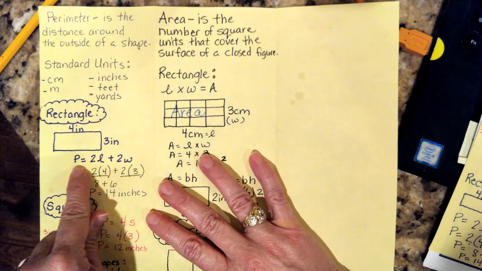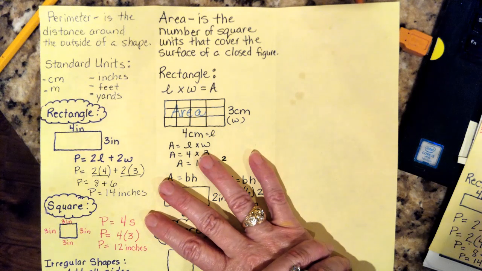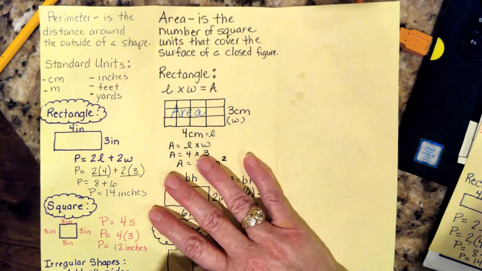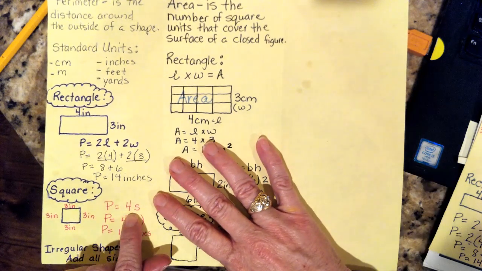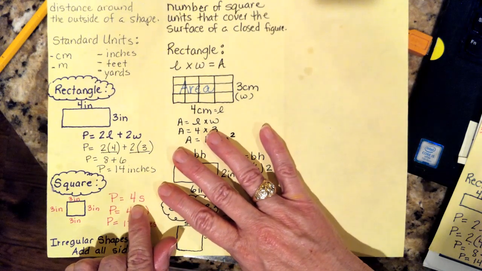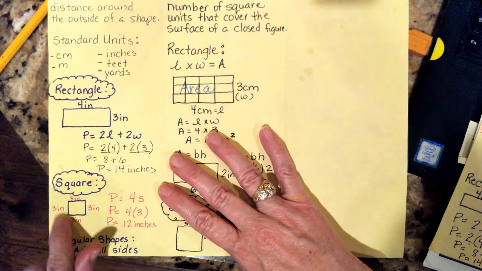So this formula is going to start popping up, and we need to be able to recognize it, and we need to be able to use it. When we look at a square, we know that all the sides are the same on a square. So we can multiply by the number 4 the length of the side.